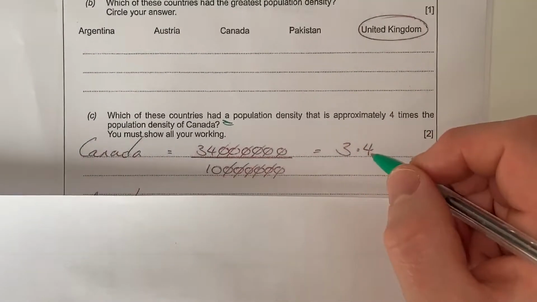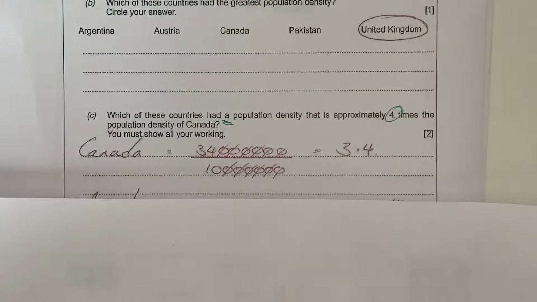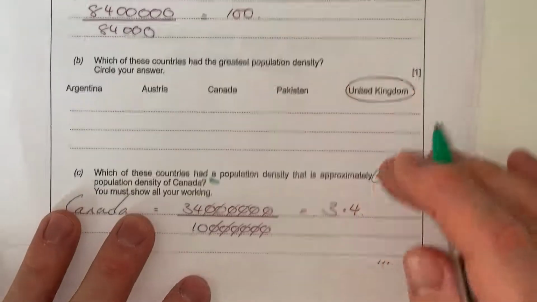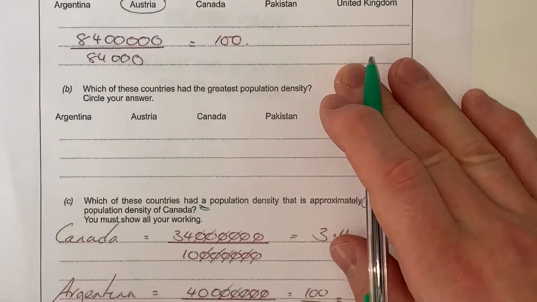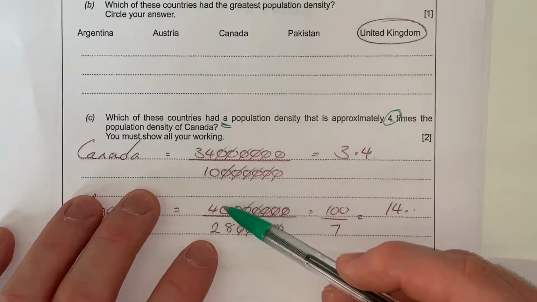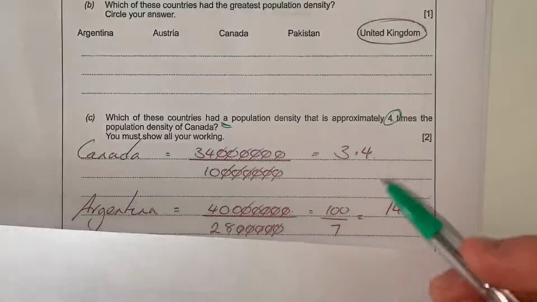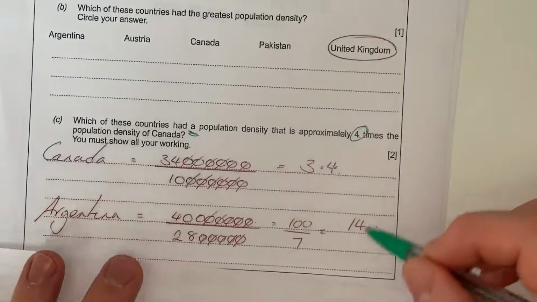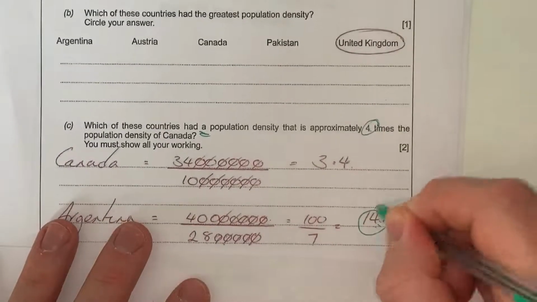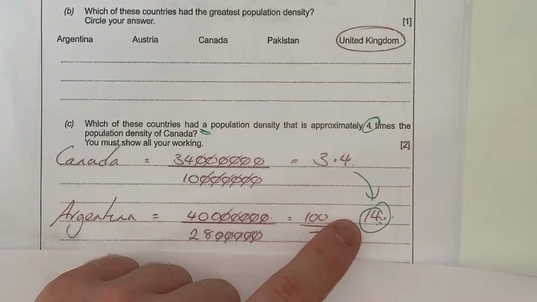So if it's roughly 3.4, what number is roughly 4 times bigger than 3.4? Well, roughly 12, between 12 and 15. So we're now looking for one which has a population density of between 12 and 15. If you go through them all, Argentina is going to be the one, because if I divide the population of Argentina by its area, what you can see is it would leave us with roughly 14, and roughly 14 is pretty much 4 times larger than 3.4. Okay, so you get 1 mark for 3.4, and a final mark for showing Argentina.